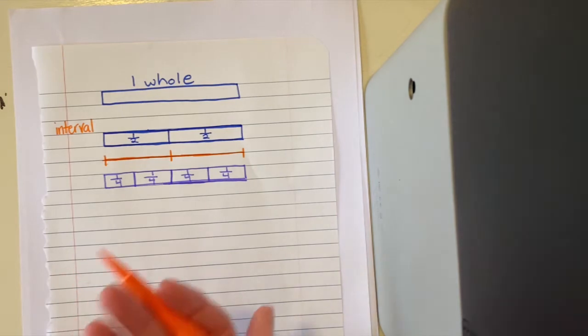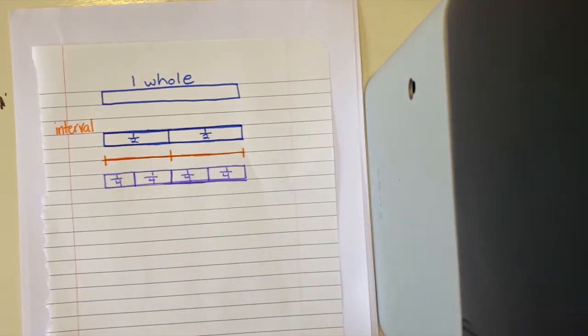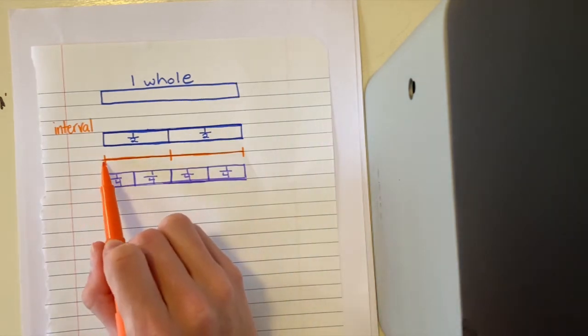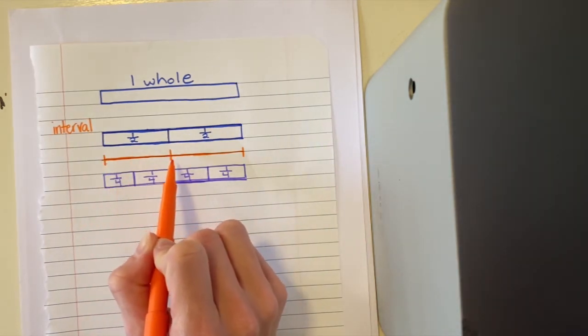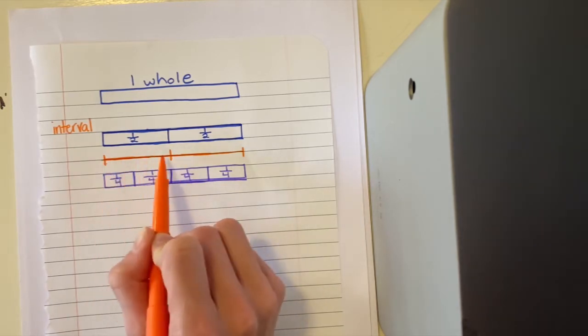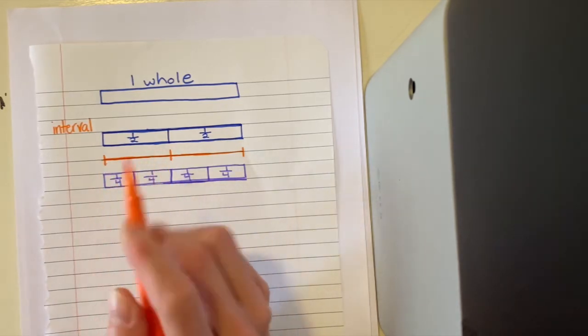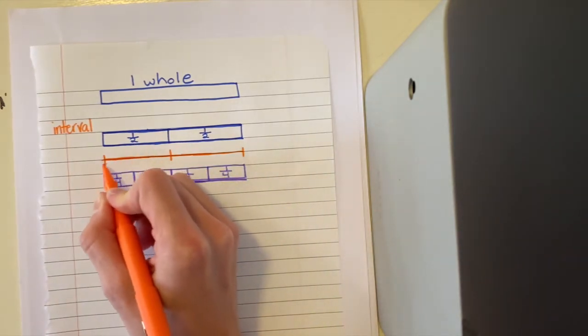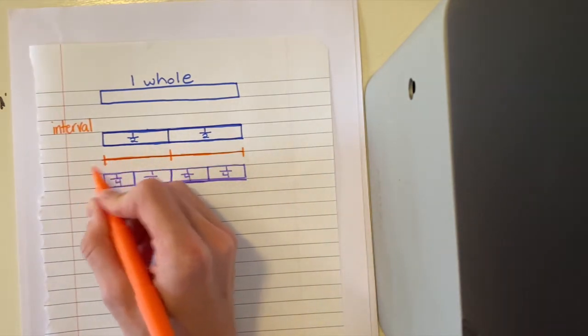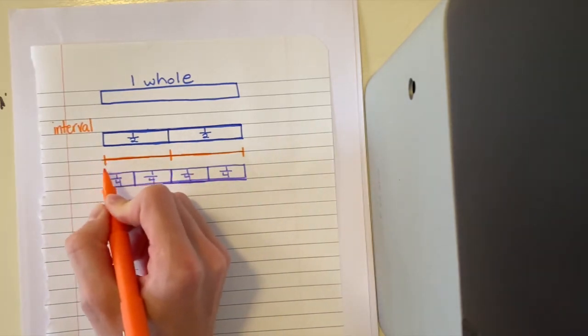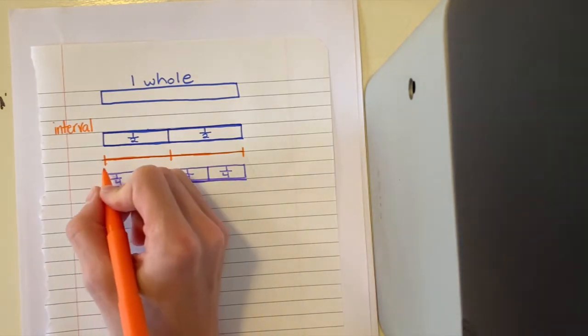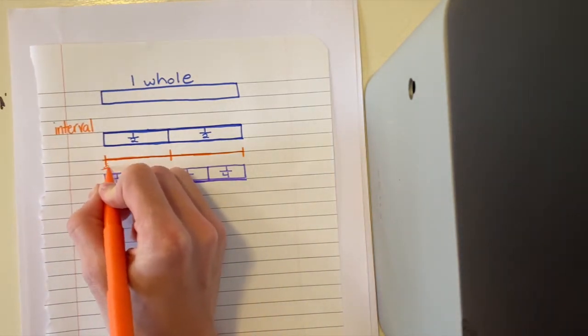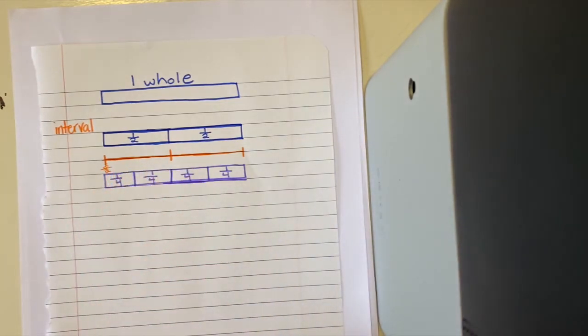Next is, how do we label the number line? We've labeled our fraction strip. How would we label our number line? If from here to here is 1 part of the whole, which would end up being 1 half of the whole, what would be right here? What fraction would go right here? Is this any part right here? Is there any space in between 2 tick marks right here? No, it's the beginning tick mark. So it would actually be 0 halves.